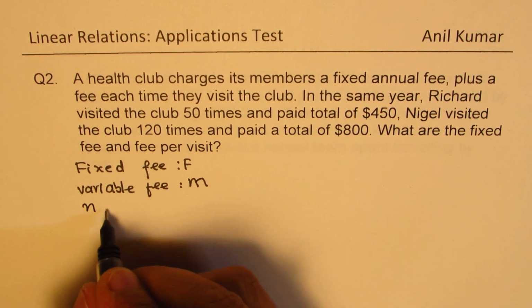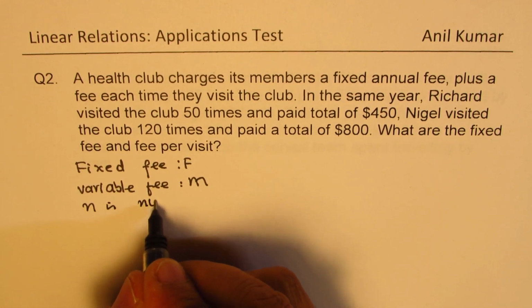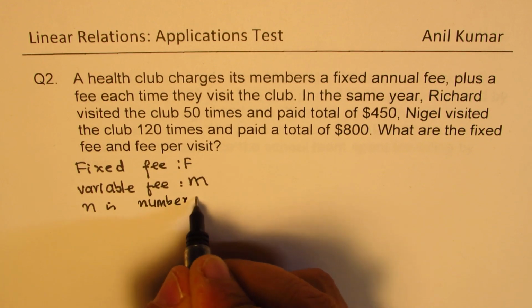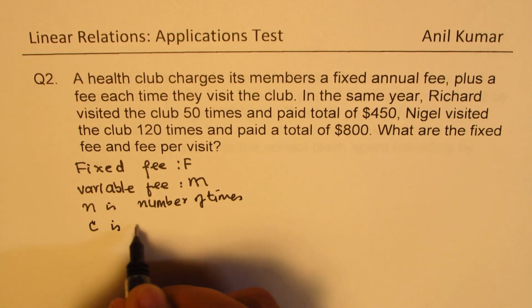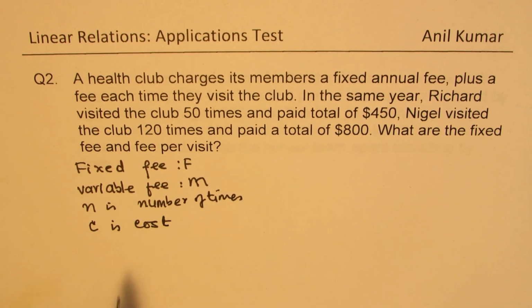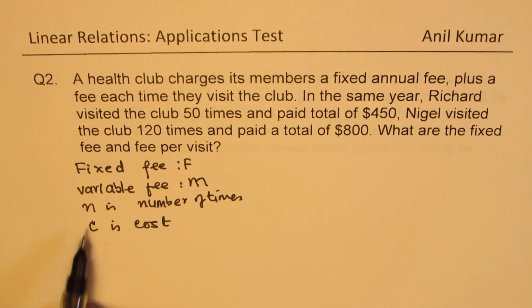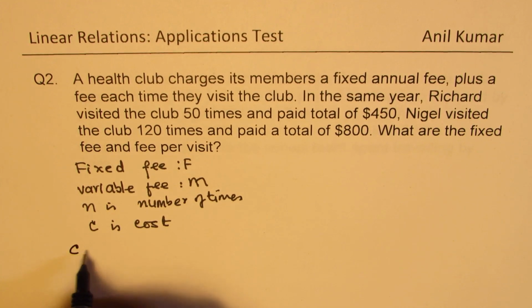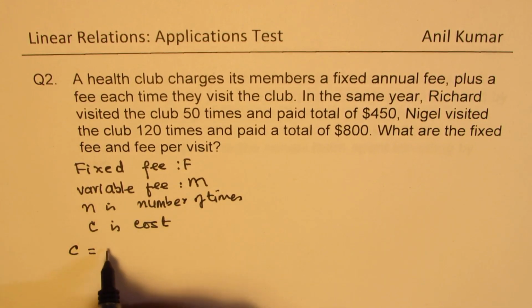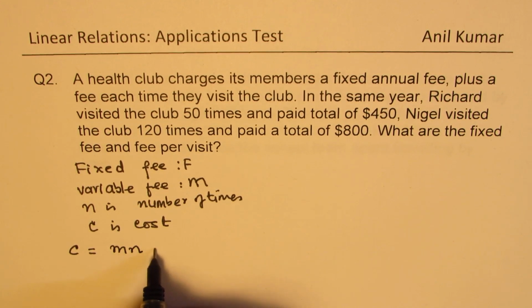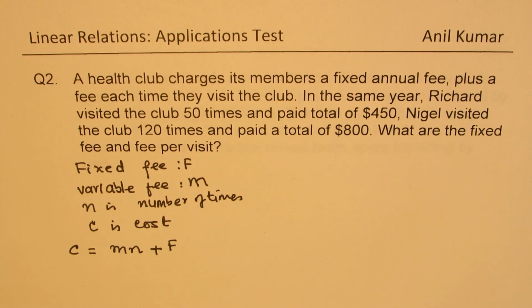Now n is the number of times, and c is the cost. So our independent variable is actually n in this case, and we can now write c as equal to number of times into the variable rate, so mn, plus the fixed fee f. Does that make sense to you, right? So we get this general equation, which is partial variation.